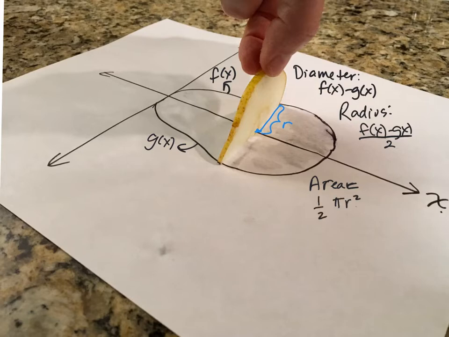So in this case, that area would be equal to 1/2 times pi times, remember how we found the radius, f of x minus g of x all over 2, and then we need to square that. So we have 1/2 pi times the radius squared. That would give us the area of this semicircle.